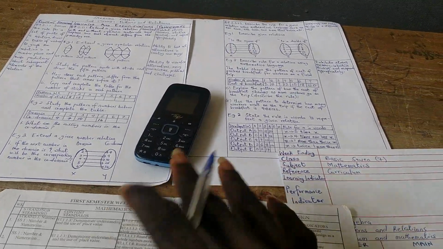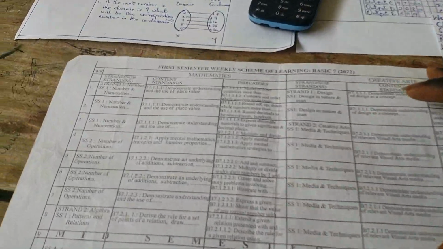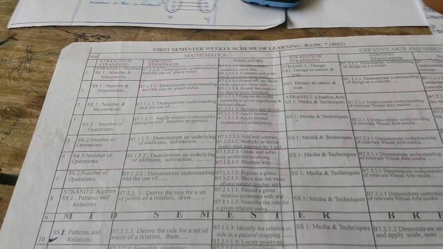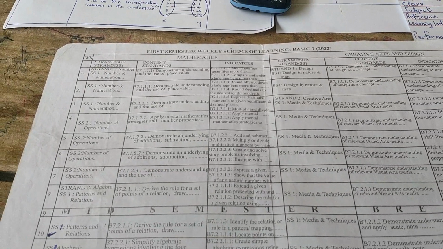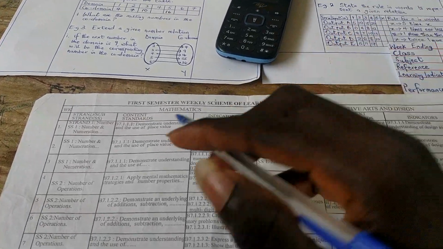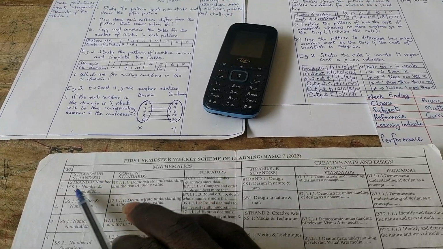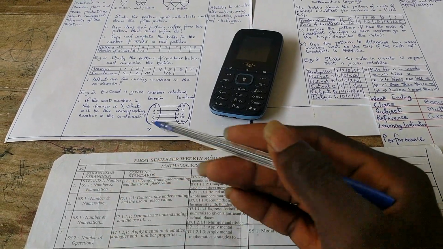Now, when you come back to the weekly scheme of work, it tells you what you are to teach every week. So if you are in the first week, this is telling us that we are to teach strand number 1 and its substrand 1. Good.